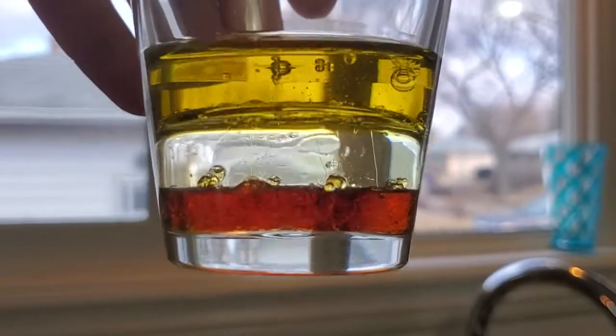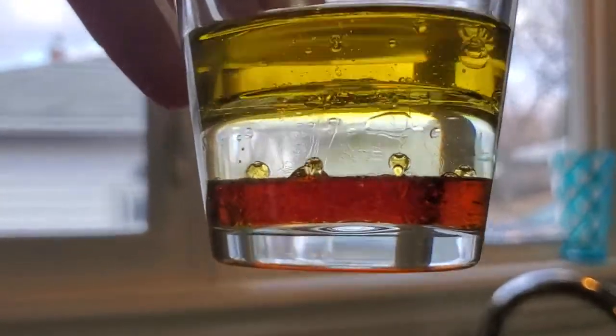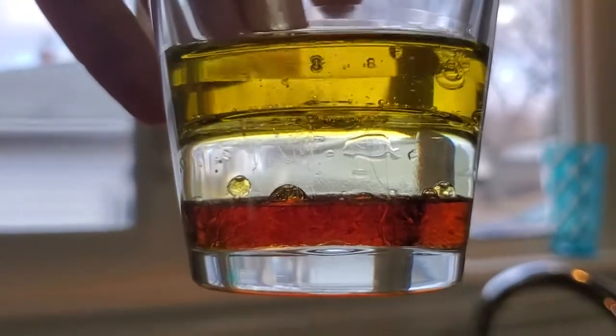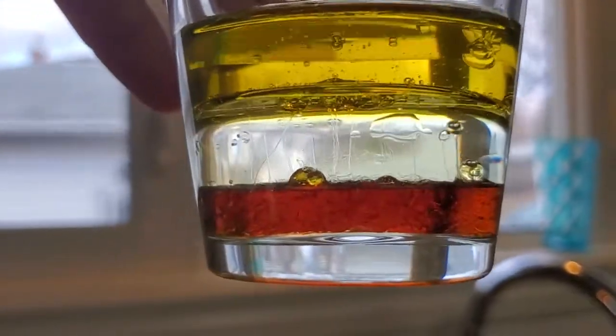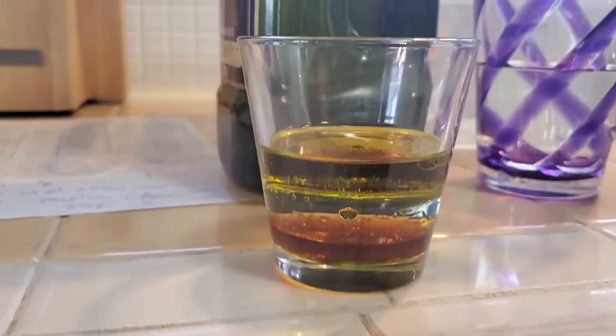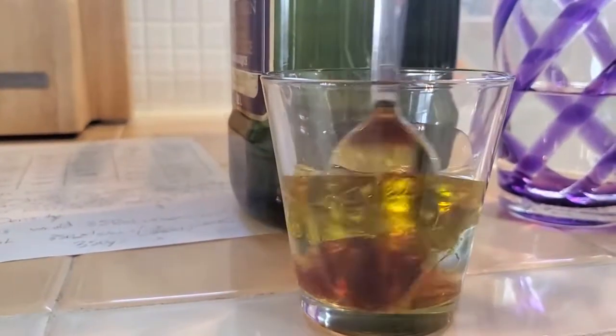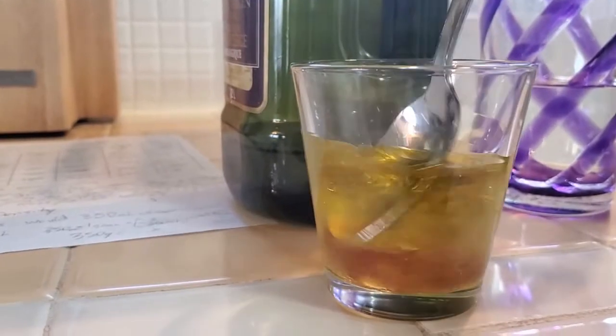Some of the oil got trapped in the syrup, and notice that it's rising back up to the top. I'm going to stir this up and we're going to see what happens. Let's mix it up.